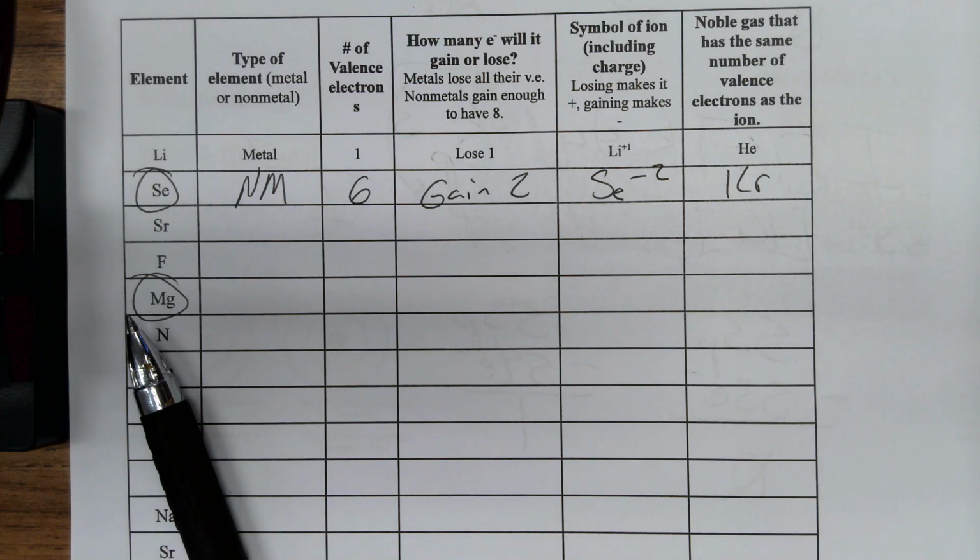If you gain, that makes it negative. It's positive. So 2 and 2 plus 2.